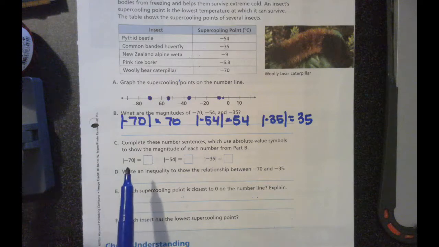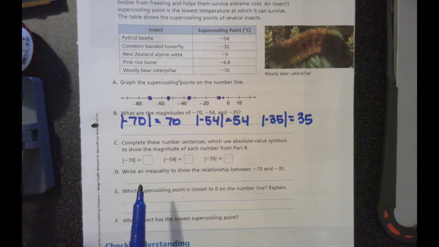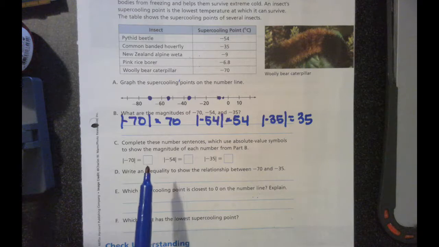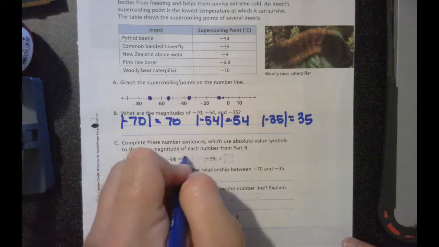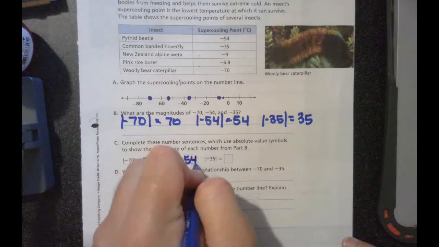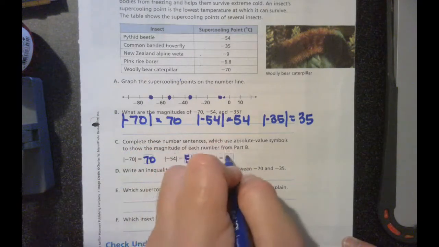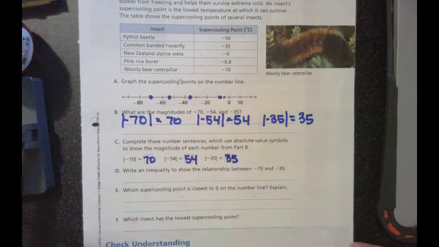Question C. Complete these number sentences which use absolute value symbols to show the magnitude of each number from part B. So we're already a step ahead. So we just need to put 70. The absolute value of negative 54 is positive 54, and the absolute value of negative 35 is positive 35.